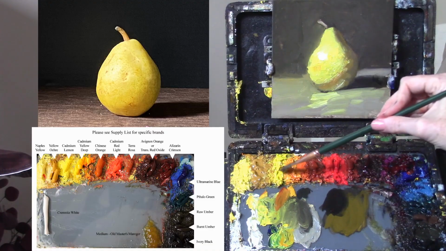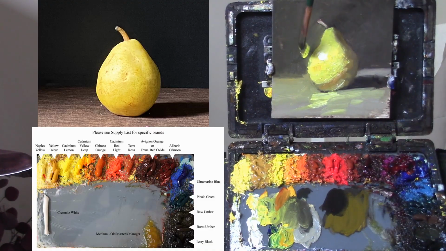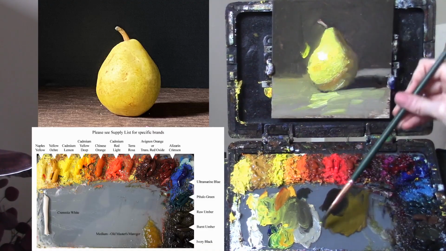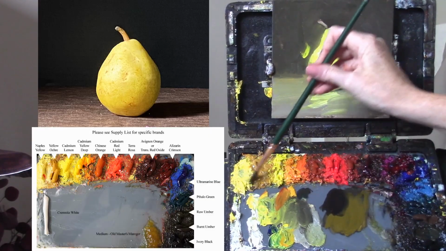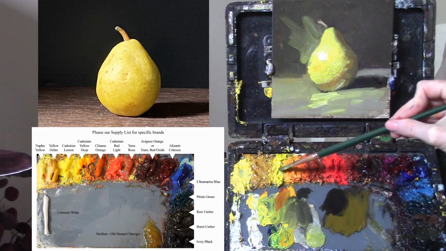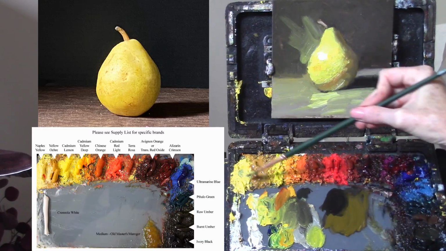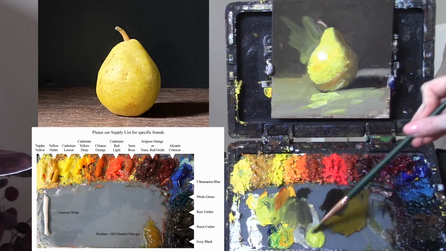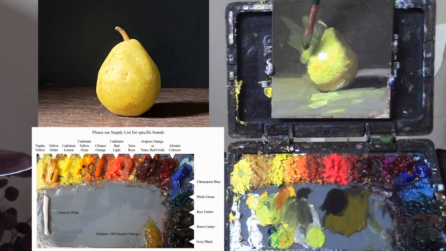So when I stood back, I think it would be nice to get a little more intensity to this lit side over here. So I'm going to go a little lighter on this side, with some more yellow.